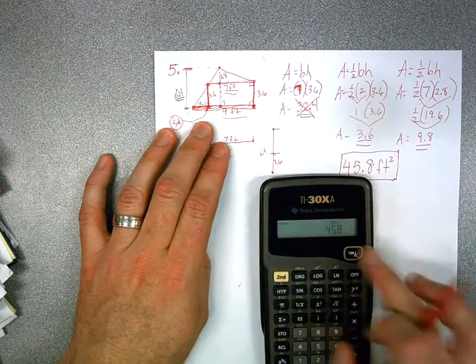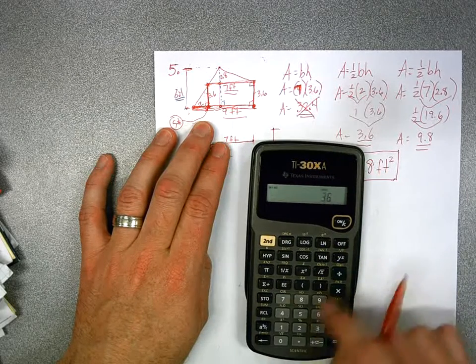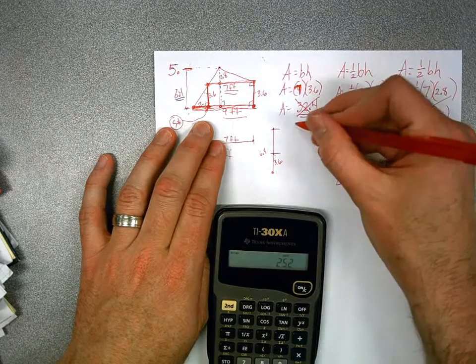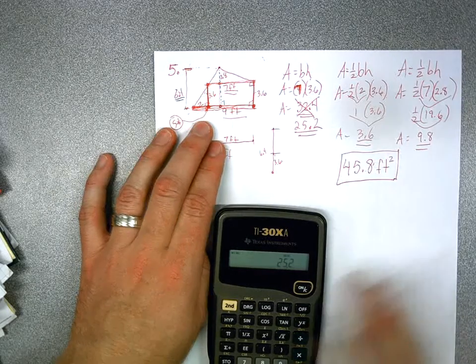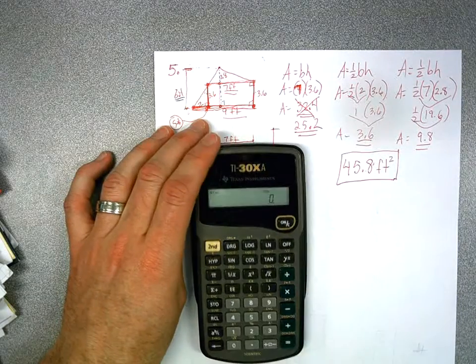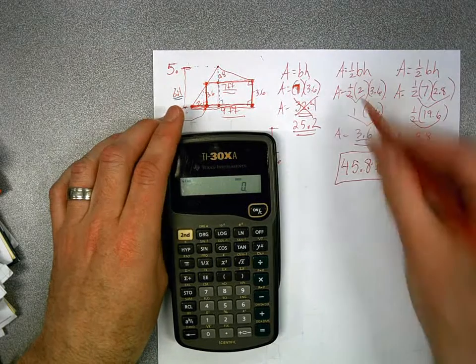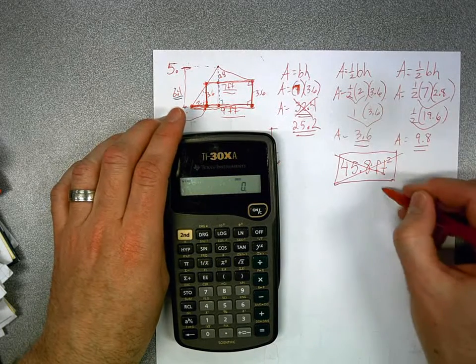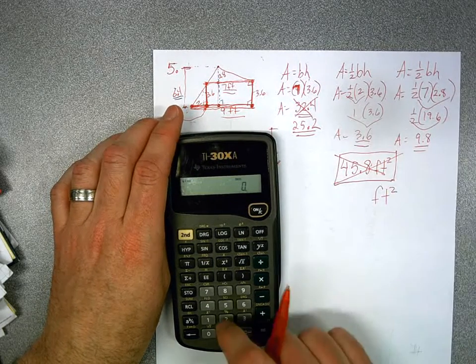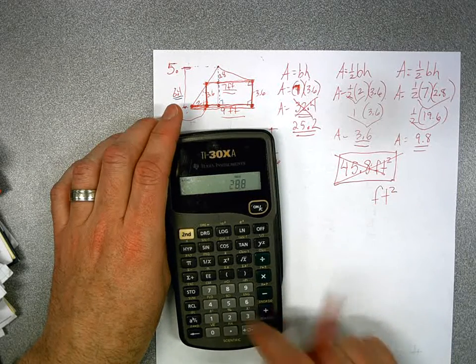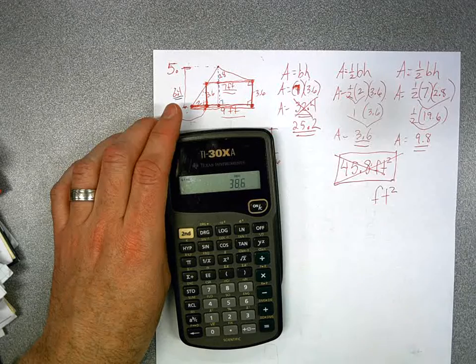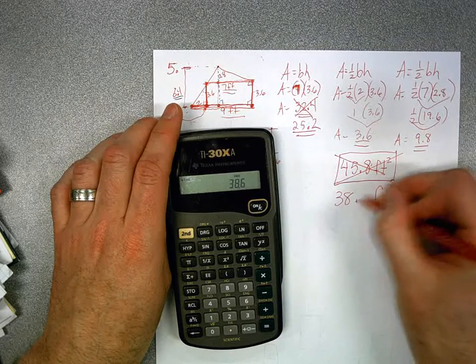3 6/10 times 7 equals 25.2, or 25 2/10. So let's re-add these. We know it's square feet. Let's find out exactly how much. 25 2/10 plus 3 6/10 plus 9 8/10 equals, there we go, 38 6/10 square feet.